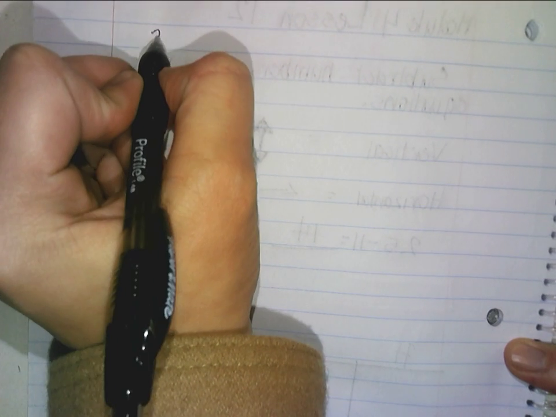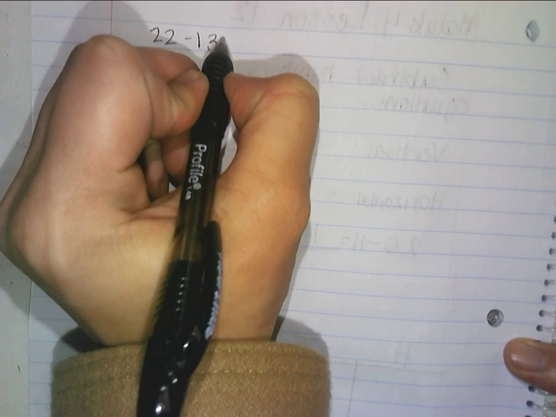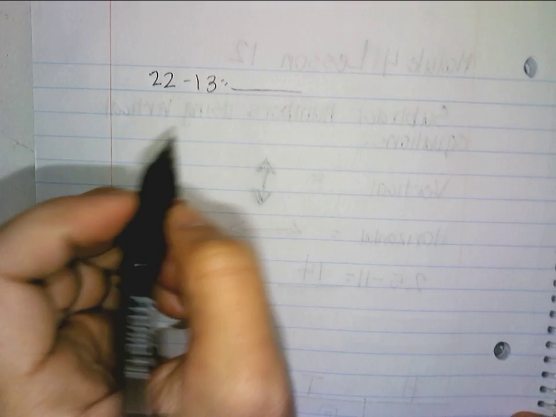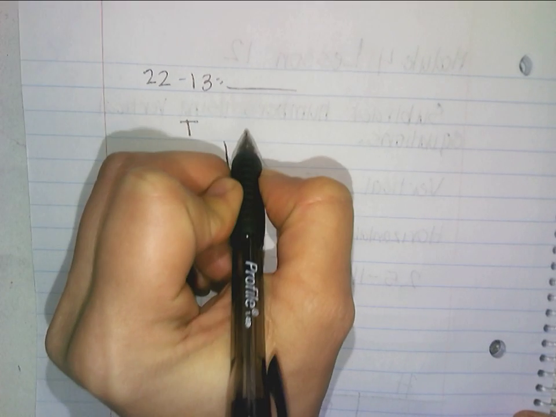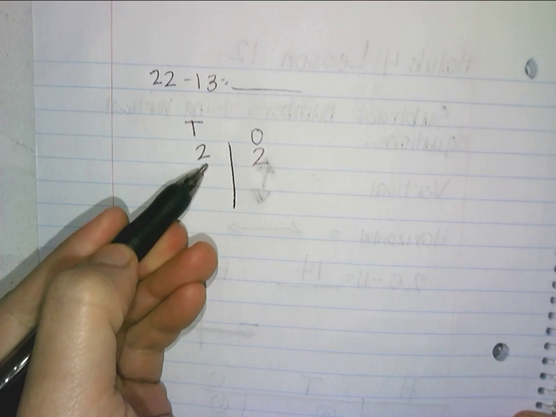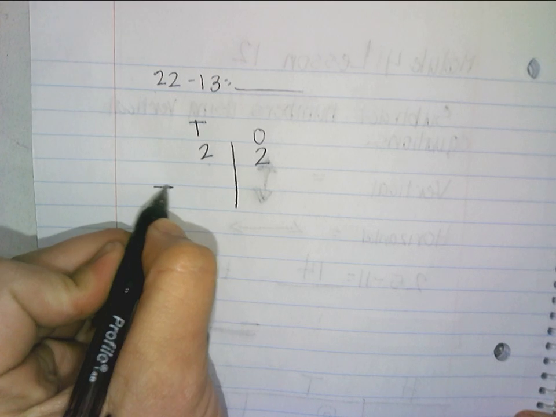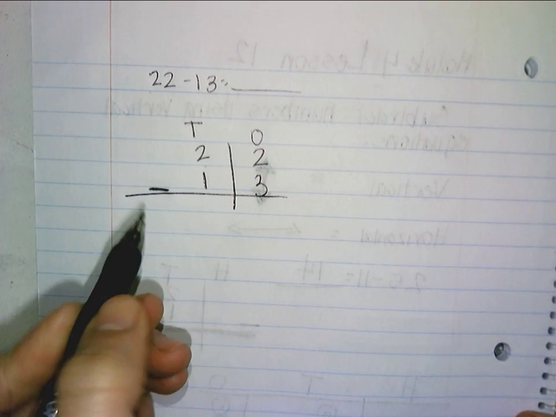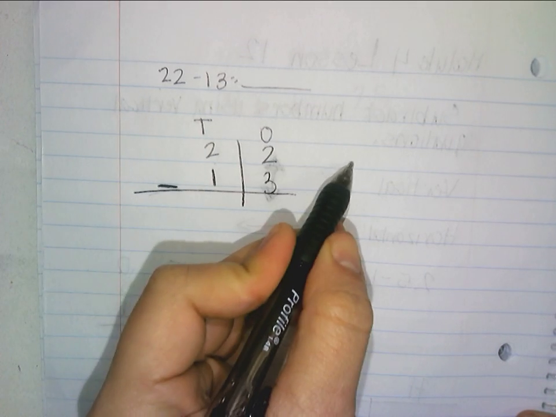Okay, let's do it again. So this time your equation is going to be 22 minus 13. So that's how you write it horizontally. Now I need to rewrite it vertically. So first I write my whole, 22, 2 tens, 2 ones, then I subtract, and then I write 1 ten, 3 ones for 13, my subtraction sign, and then that line for the answer.